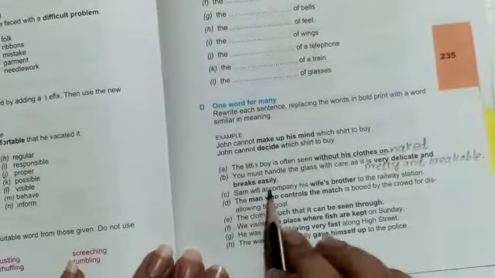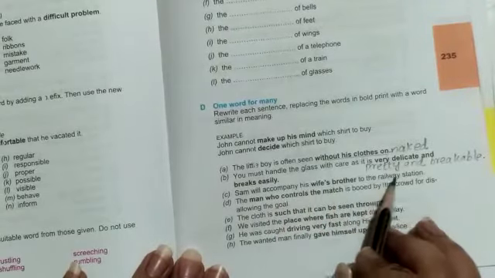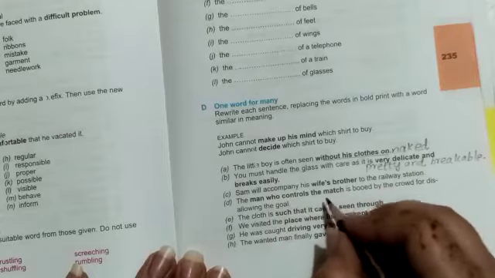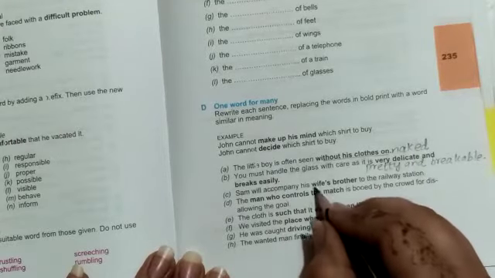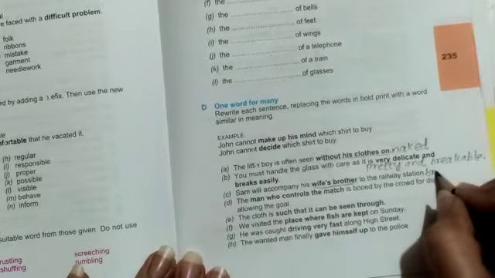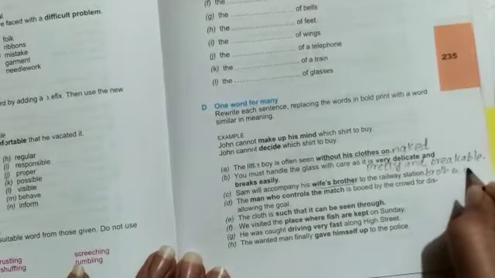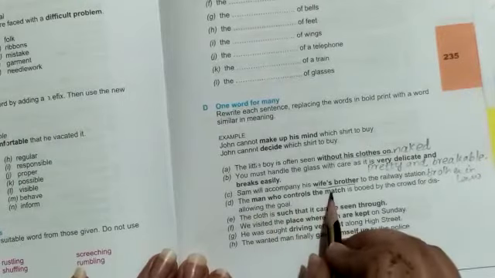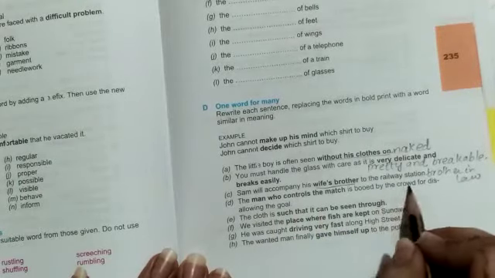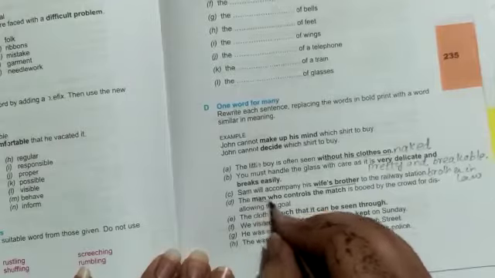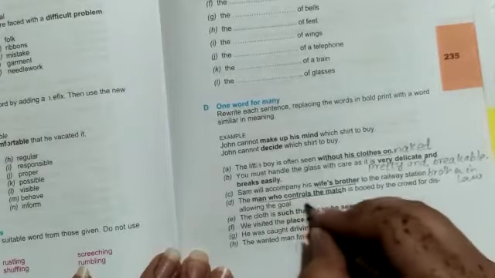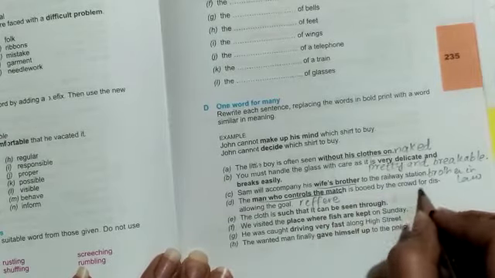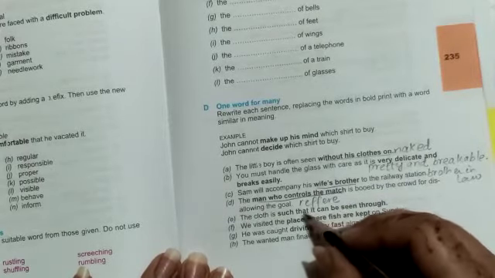The third is: Sam will accompany his wife's brother to the railway station. Now, Sam will accompany his brother-in-law to the railway station. We are going to replace it with brother-in-law. The man who controls the match is booed by the crowd for disallowing the goal. So we are replacing this. The referee is booed by the crowd for disallowing the goal.